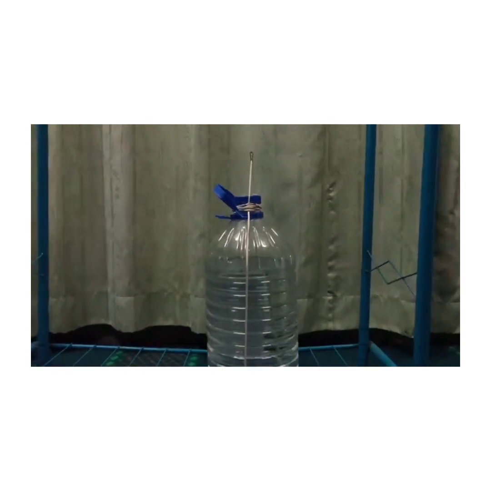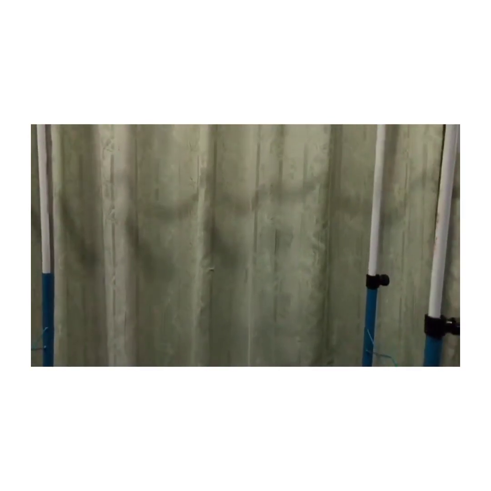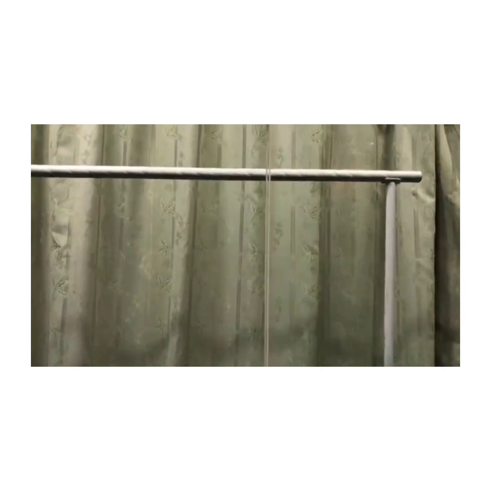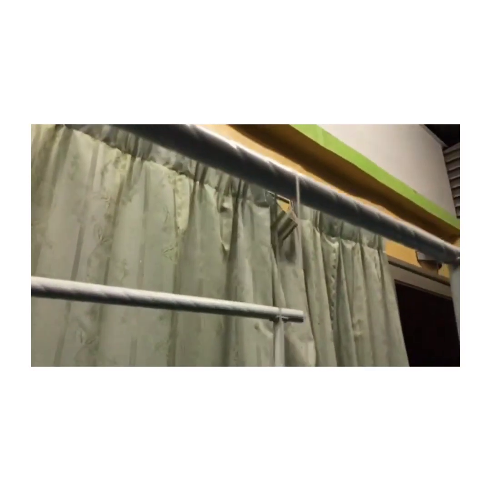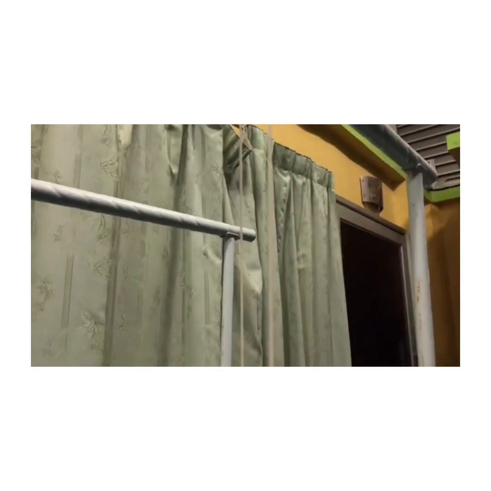Lastly, we add another 1.5 kilogram to make 4.5 kilogram, and the rubber stretches up to 26.5 centimeter, at the level of ultimate strength.